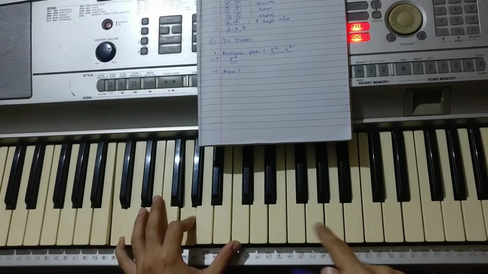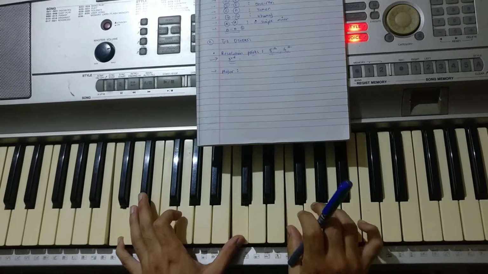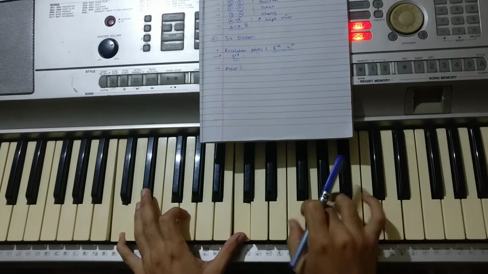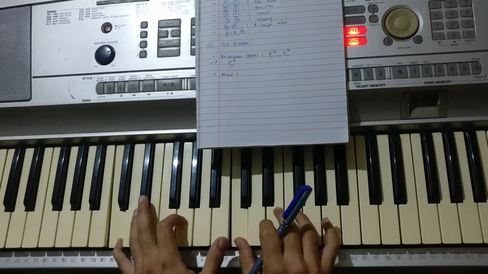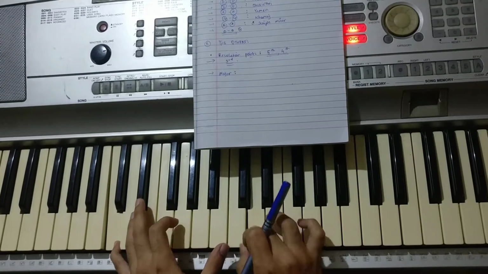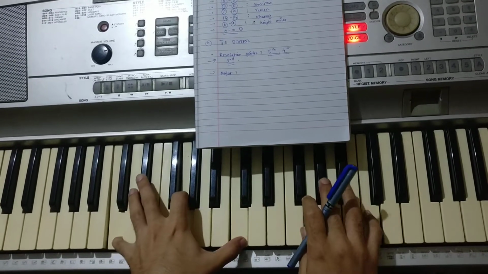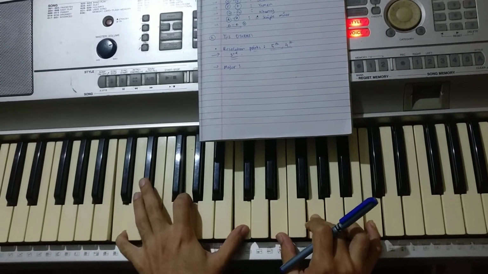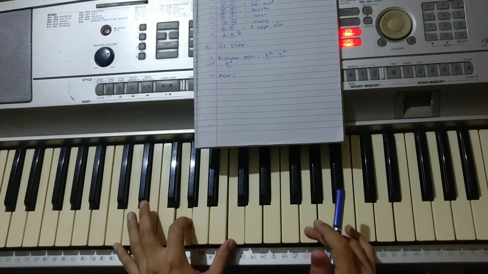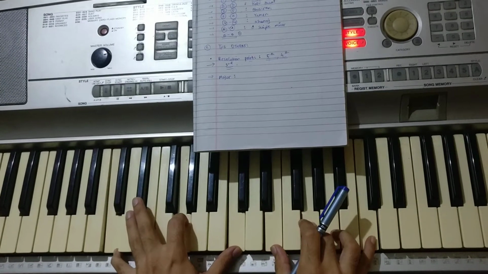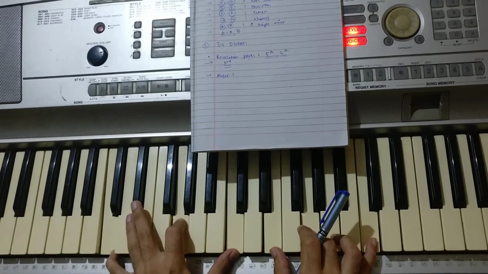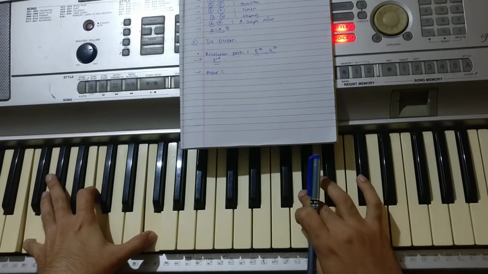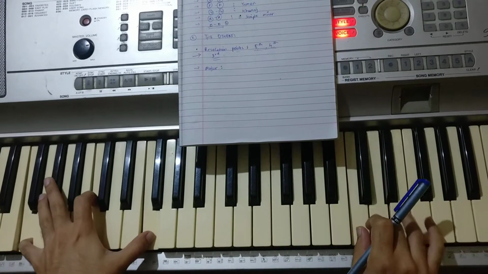What does the scale become then? Okay, so this is a mode of the melodic minor scale. Now I'll tell you why it is a mode. Because if you take the same scale from here, this is the melodic minor scale in Western.